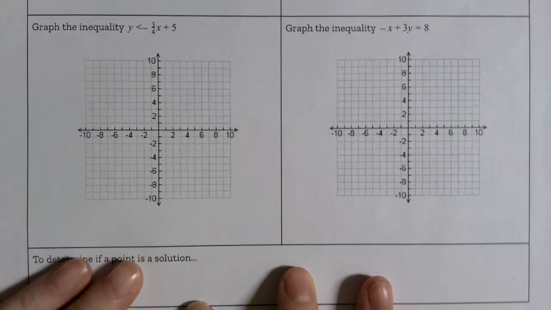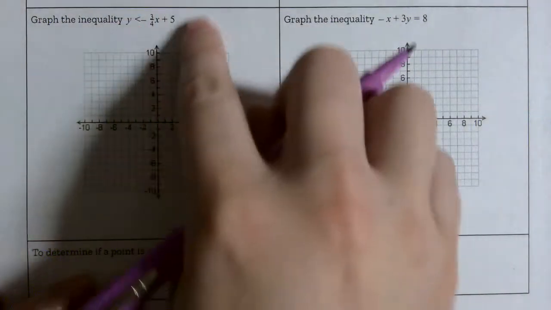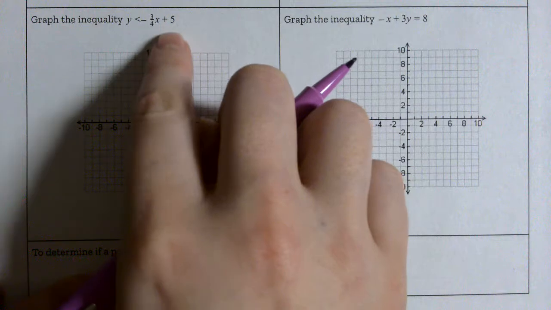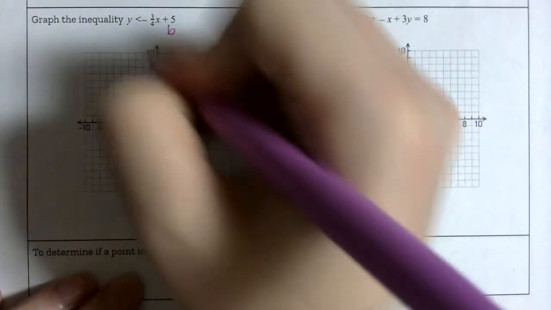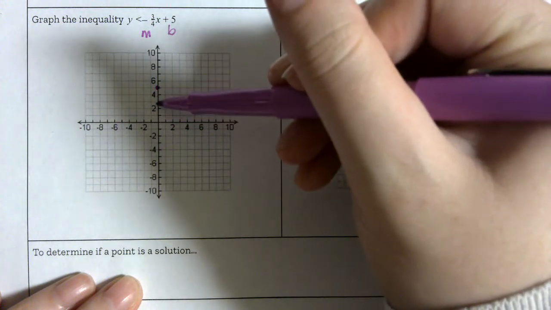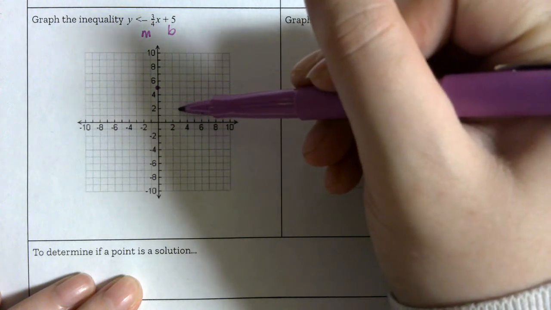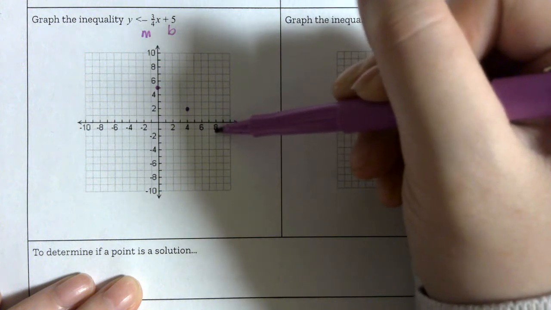So we're going to graph these two inequalities. This first one is in slope-intercept form. These ones are a little bit easier for us because I can simply begin with b and move with m. So my b is 5. My m is negative 3/4, so I'm going to go down 3 and over to the right 4. Down 3 and over to the right 4.